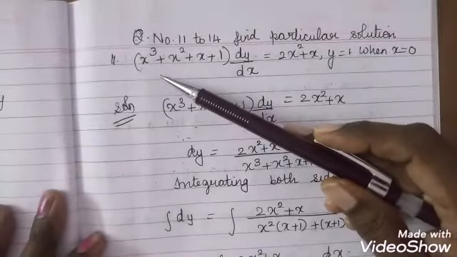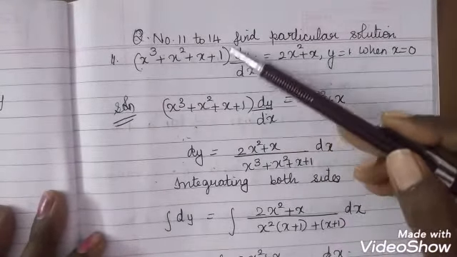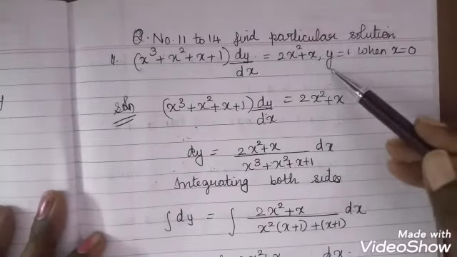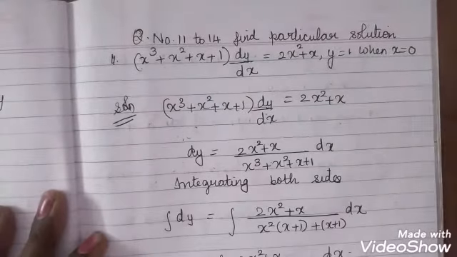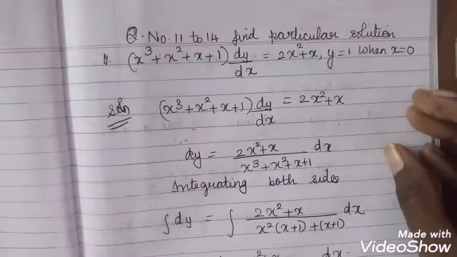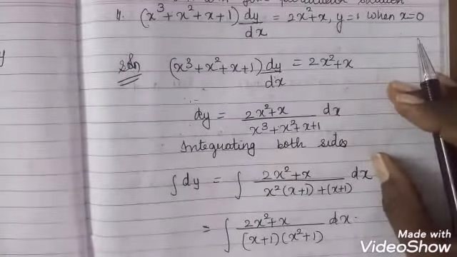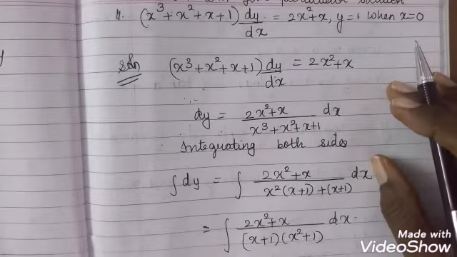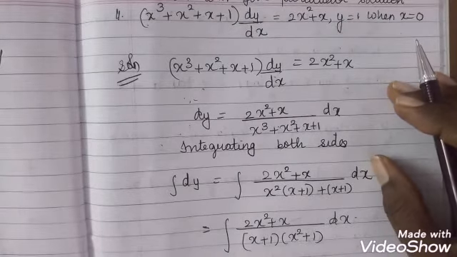It's given as x cube plus x squared plus x plus 1 into dy by dx is equal to 2x squared plus x, y is equal to 1 when x is equal to 0. Okay, so this is what is given. Of course the method is the same, the variable separable method. You will have to find the general solution, and only after that can I find the particular solution. So the steps are the same.